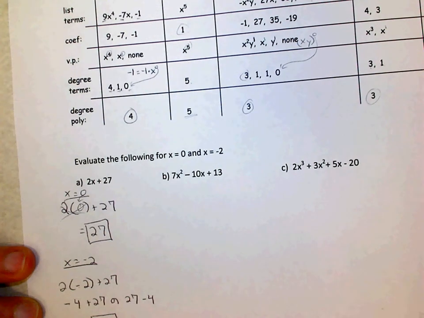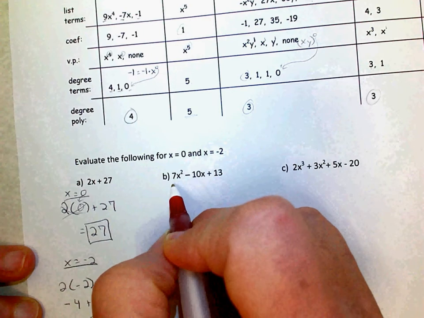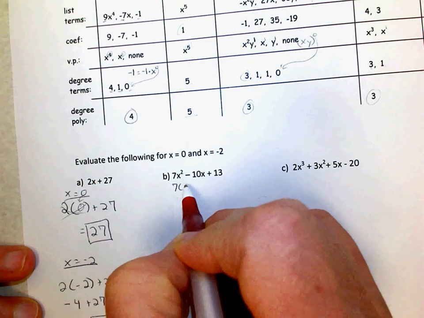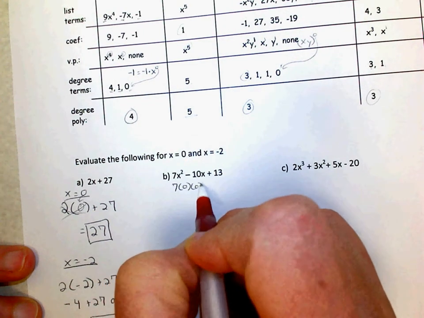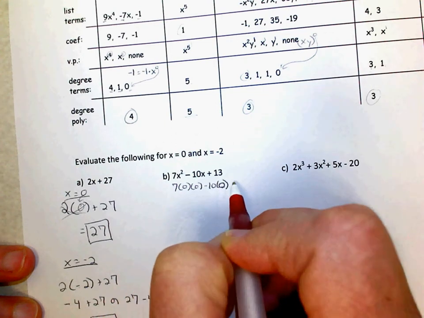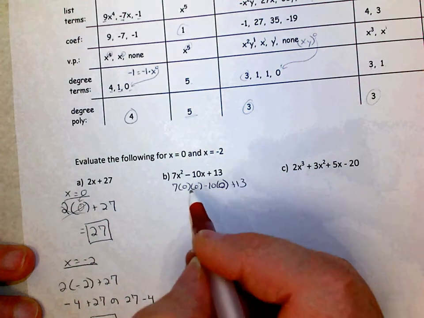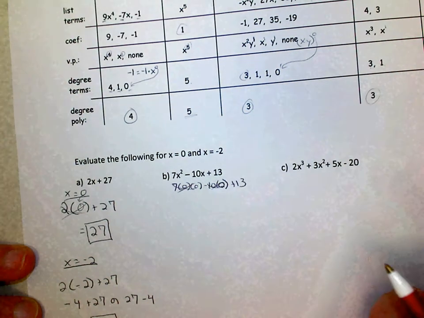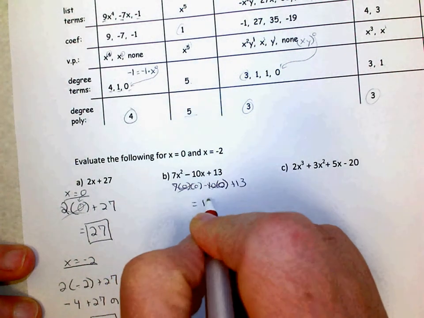Now here, 7 times 0 times 0 minus 10 times 0 plus 13. Well, times nothing goes away. So 13.